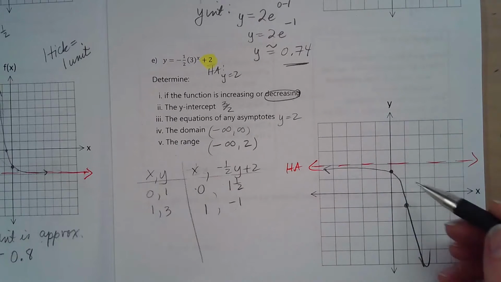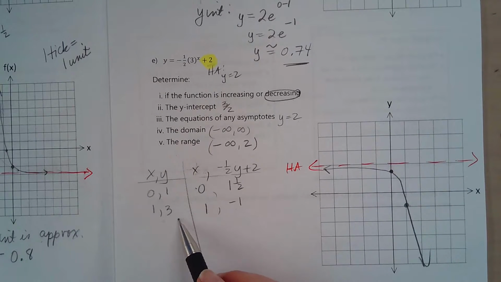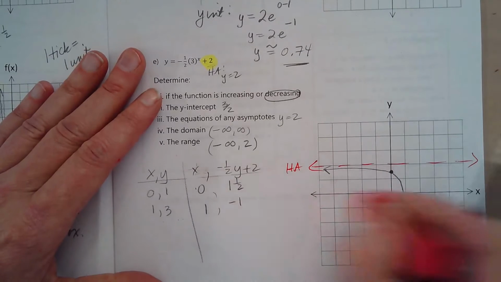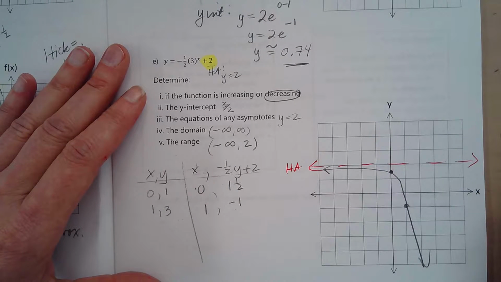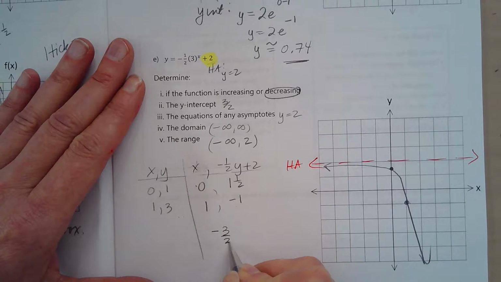Negative 1? Yeah, because if you take 3, take half of it, that's 1.5, plus 2, right? That's negative 1.5, right? Plus 2, so it'll be positive a half. Oh yeah, negative 1.5 plus 2, positive a half. Wait. Okay, negative 3 over 2 plus 2. Oh yeah, it is positive a half.